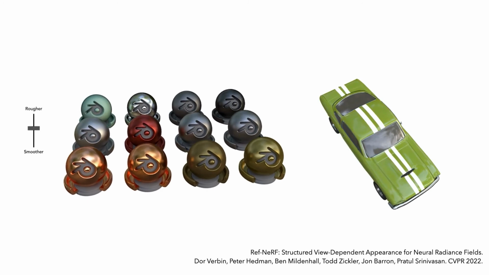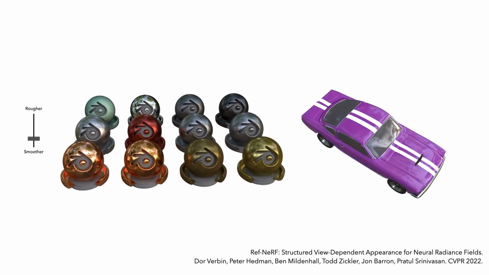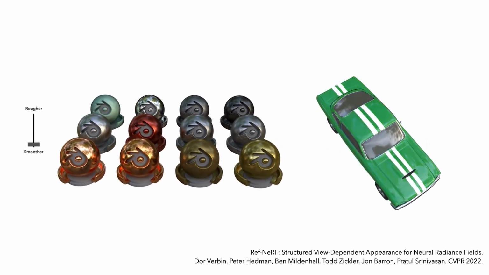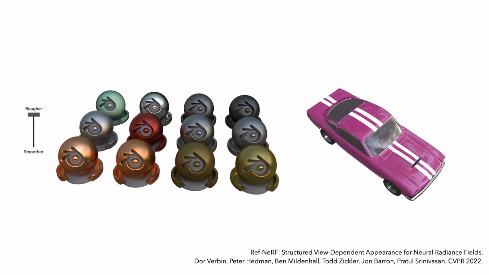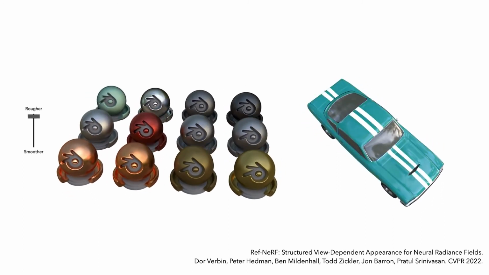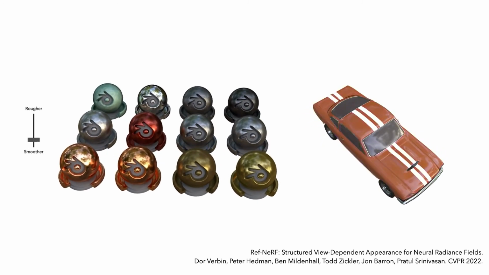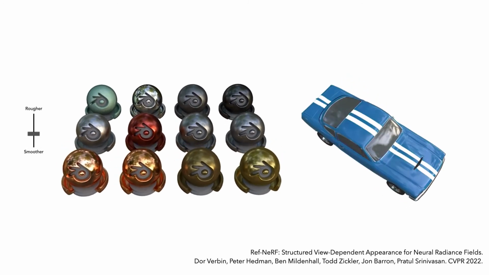And Ref-NeRF also decomposes the scene into spatially varying reflectance map functions that enable separately editing diffuse and specular components of the appearance, such as making the specular appearance rougher or shinier, as shown on the left, or editing the diffuse color of the car, as shown on the right.